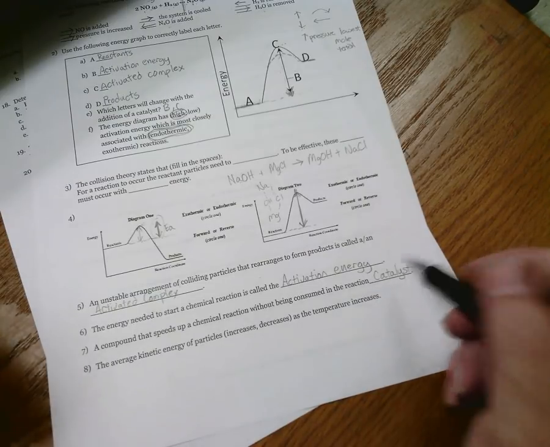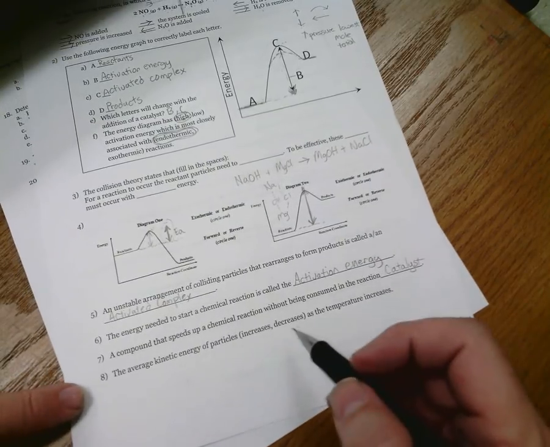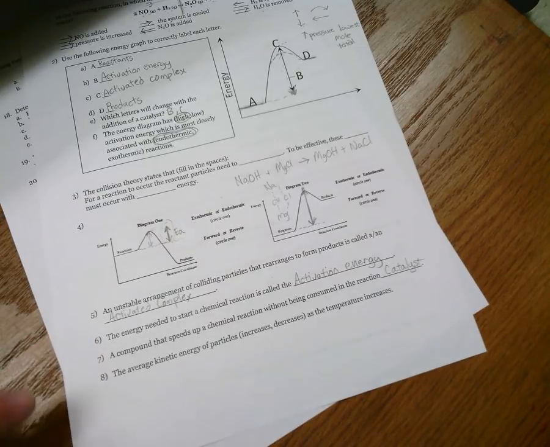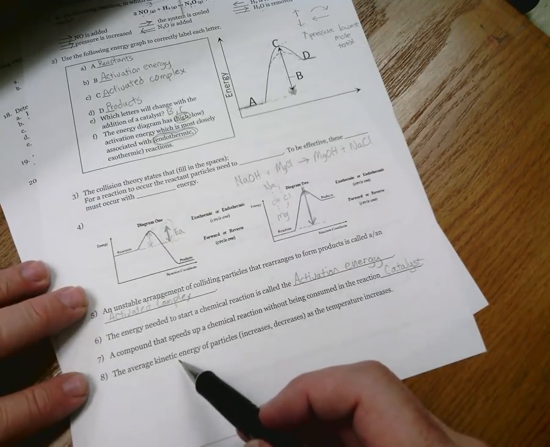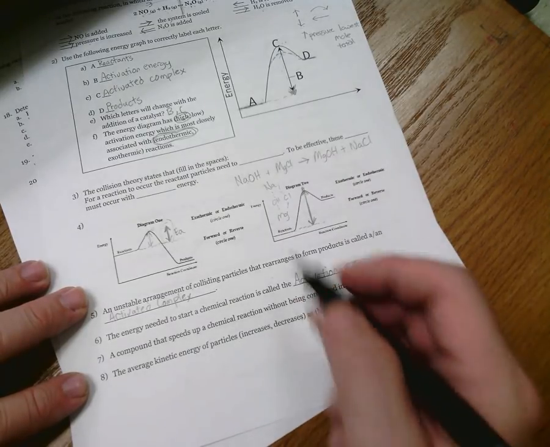A catalyst is just making sure the orientation is correct. And because of that, it reduces the amount of energy required. The average kinetic energy of particles increases, decreases as temperature increases. Everybody should get this: increases.